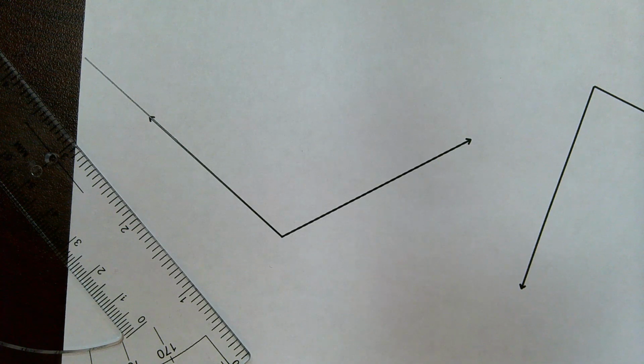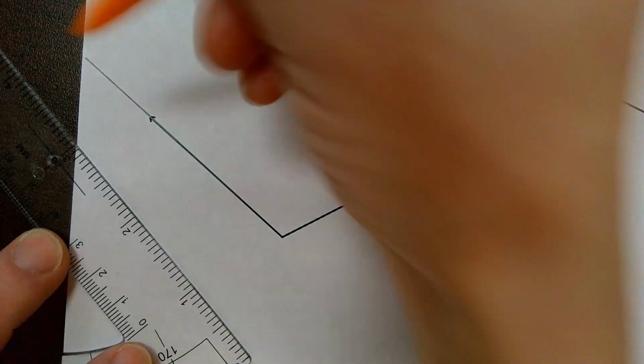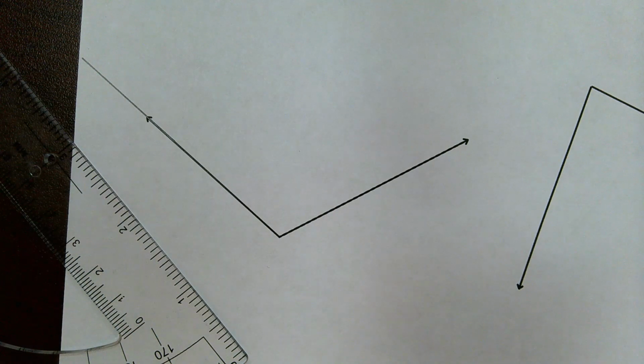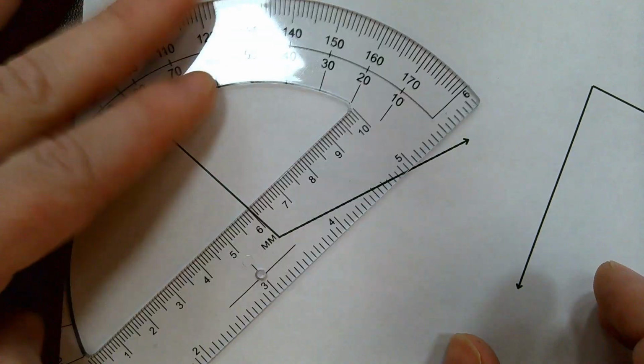In geometry, we have to be very exact, because if you try to do it freehand, as accurate as you might be, one little tiny wiggle could make it wrong by 1 degree or so. So you want to be as exact and precise as you can be.